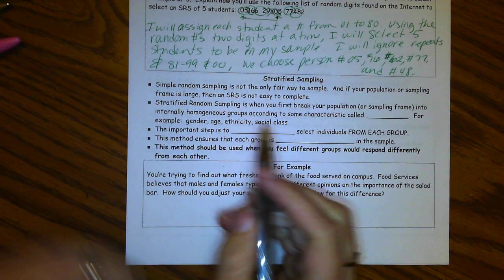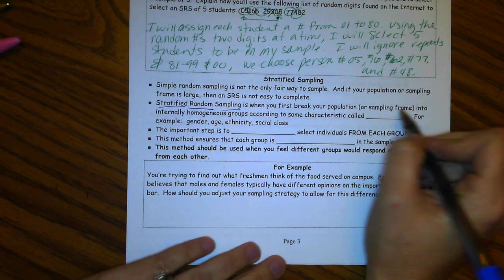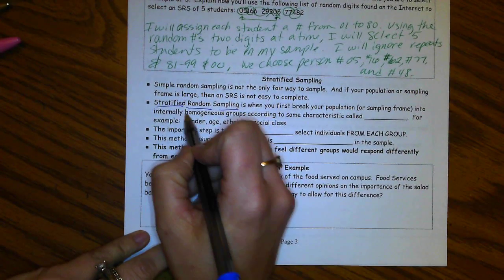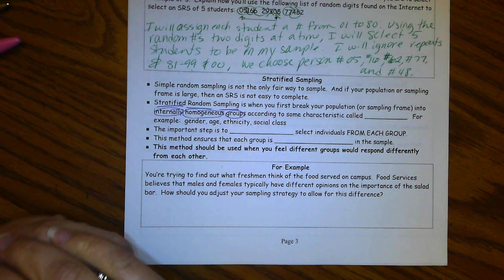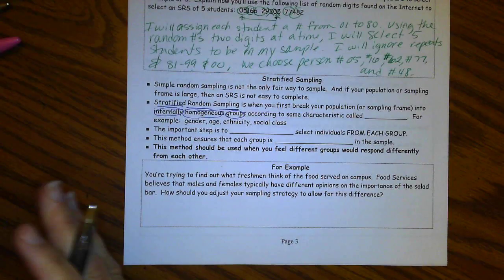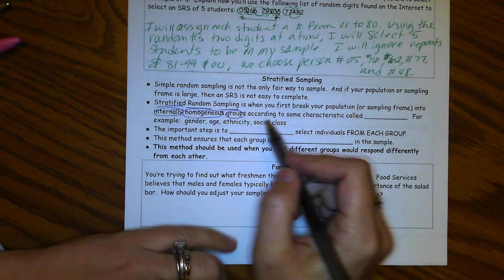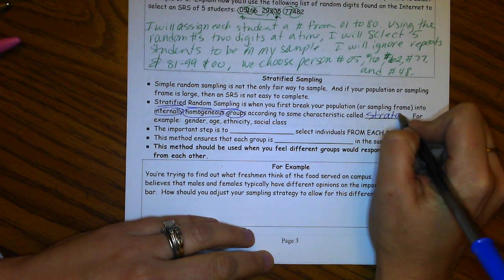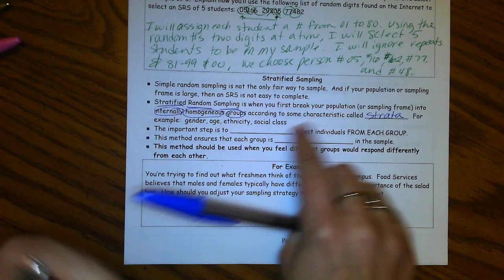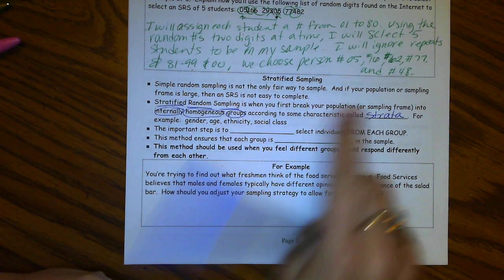techniques. Stratified random sampling is when you first break your population or frame into groups. Now, internally homogeneous groups mean that each group internally is alike in some way. So you're breaking your groups according to some characteristic called the strata. And that's sort of a word you might see from here to here. It's why we call this stratified. This is just an English word that you probably don't know very well.